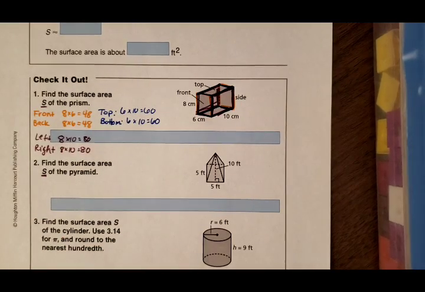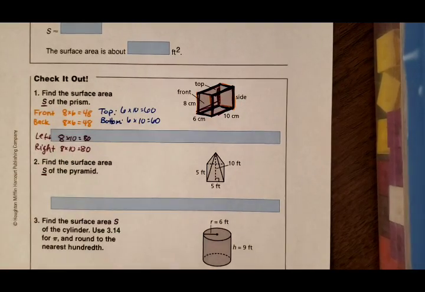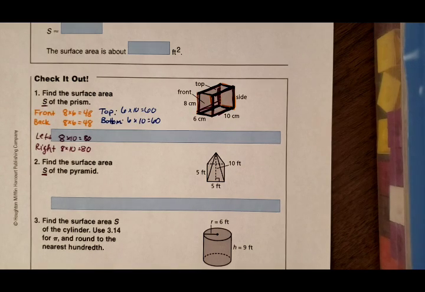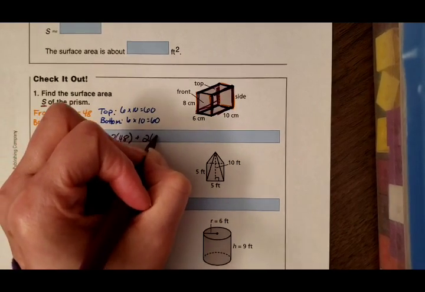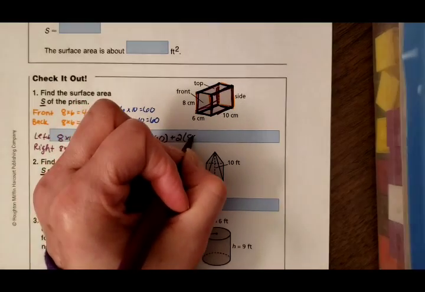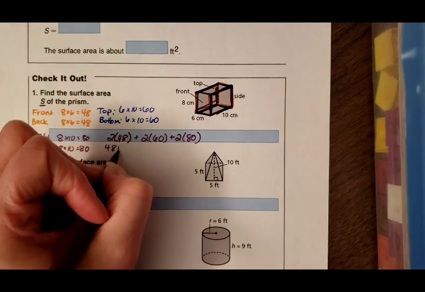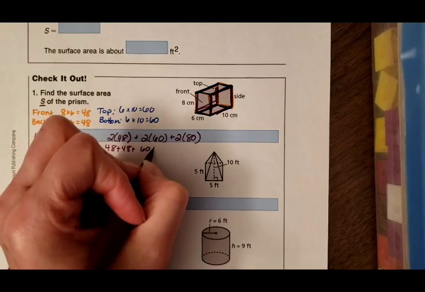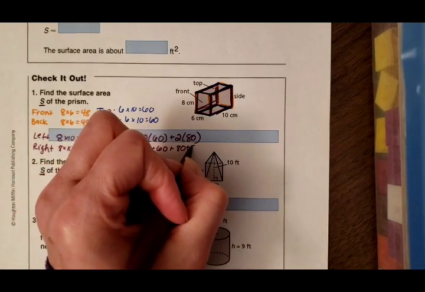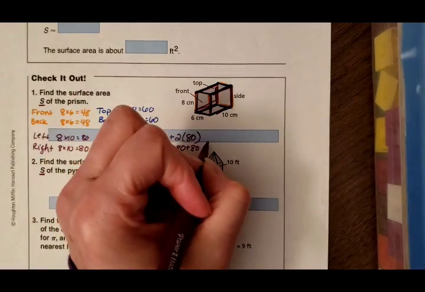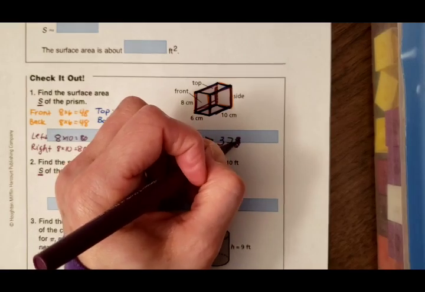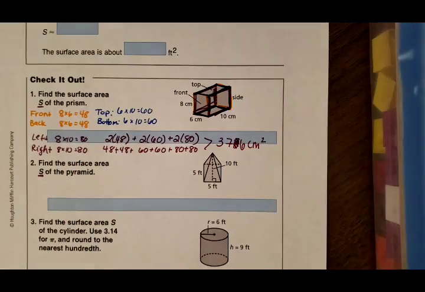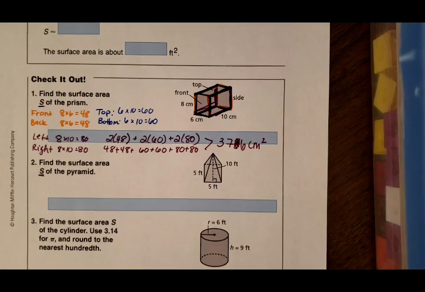Now, we've got all of those. So you can either find one of each of those sets, multiply it by 2 and add it up, or you can find it all and just add them all together. Two different ways we can do it. 2 times 48 plus 2 times 60 plus 2 times 80. Or 48 plus 48 plus 60 plus 60 plus 80 plus 80. Either way, when we add it all up, we should end up with 376 centimeters squared. That is our surface area.